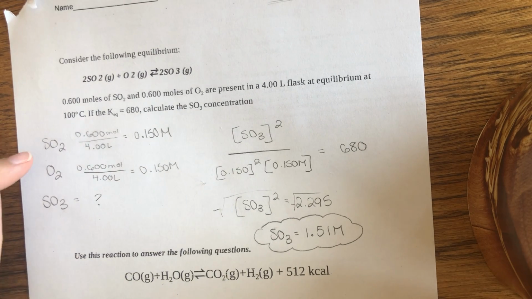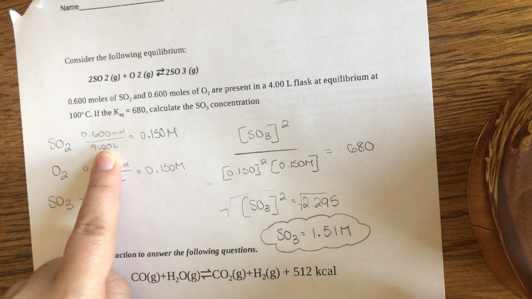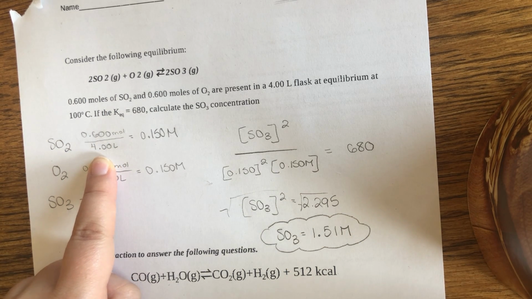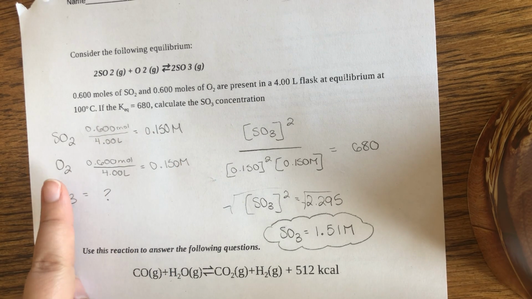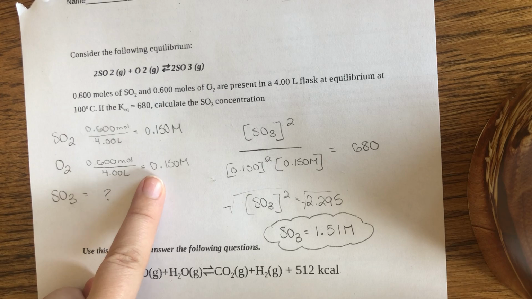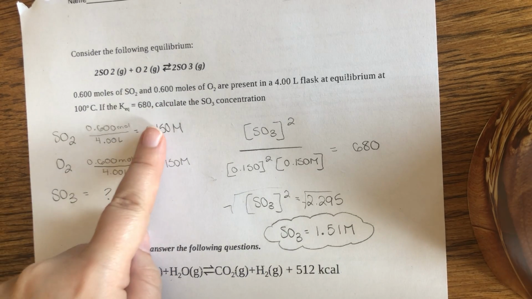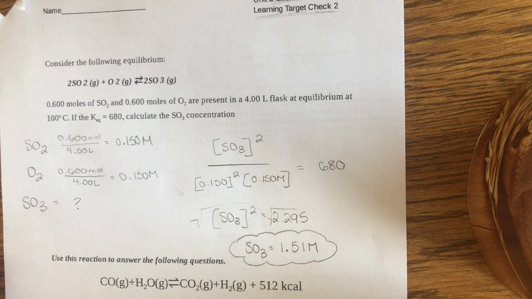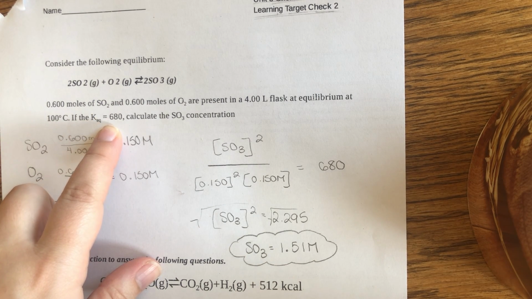So I'm going to find the molarity of SO2 by taking moles divided by liters. So the concentration of SO2 would end up being 0.150 molar. O2 is going to be the same, 0.150 molar. And then for SO3, that's actually what I'm trying to solve for. So for this one, it's a little bit of working backwards, and the KEQ is given as 680.